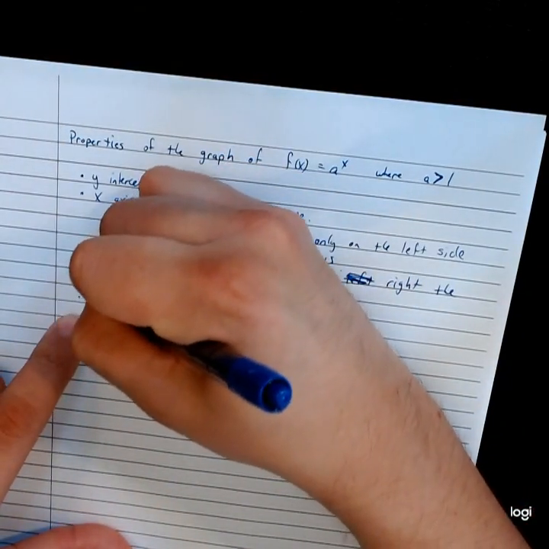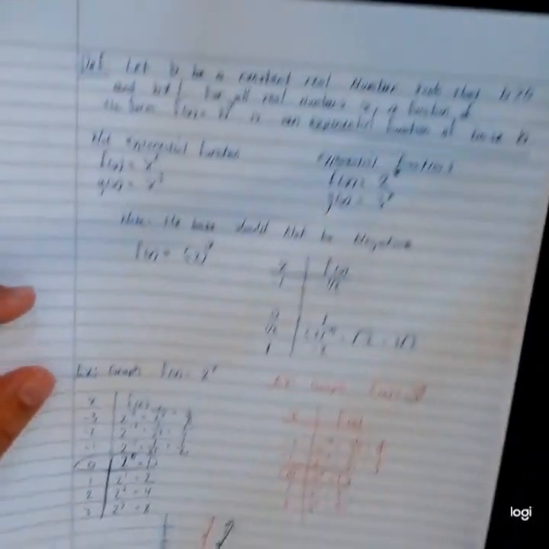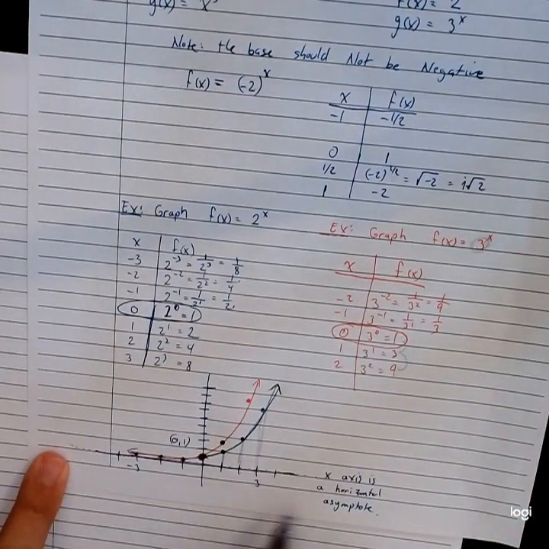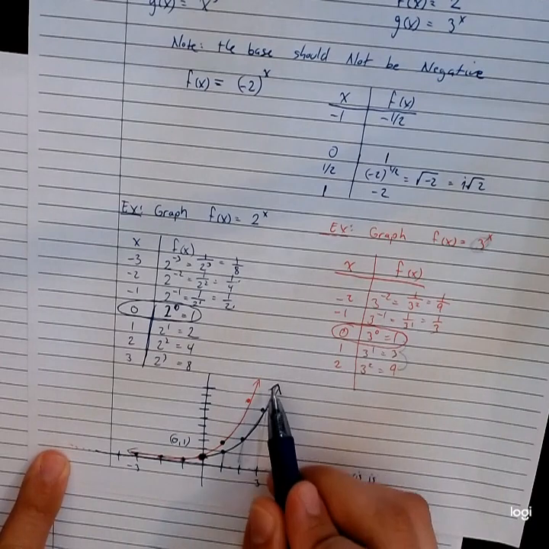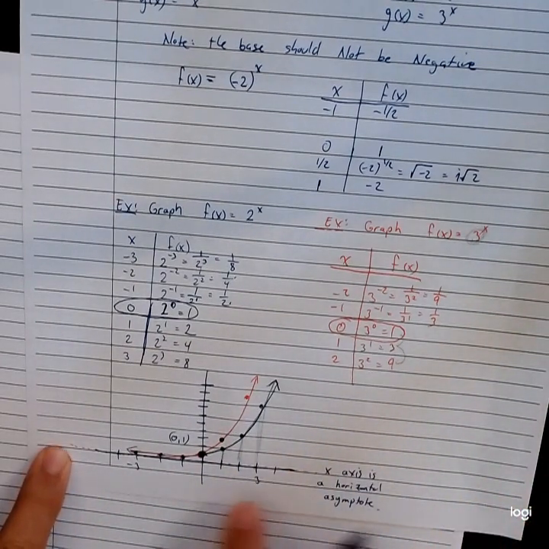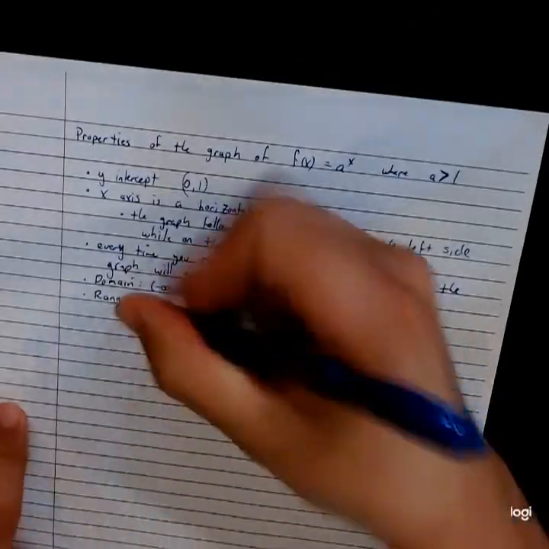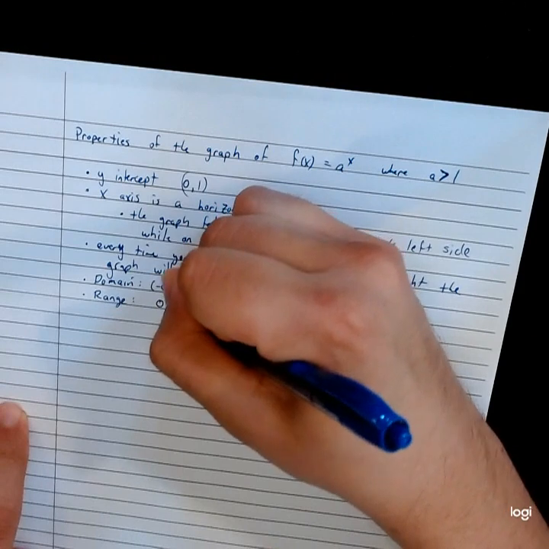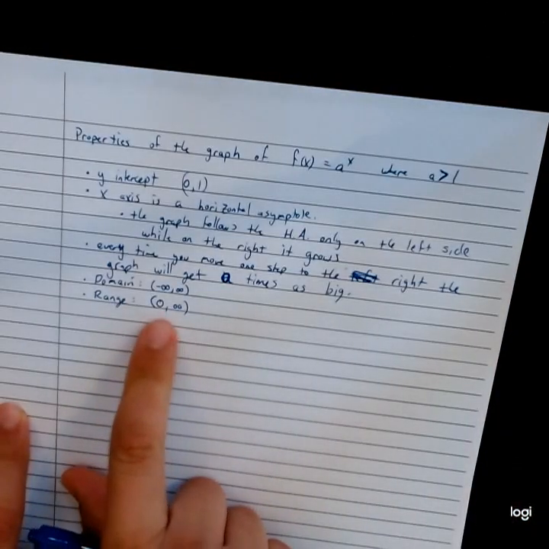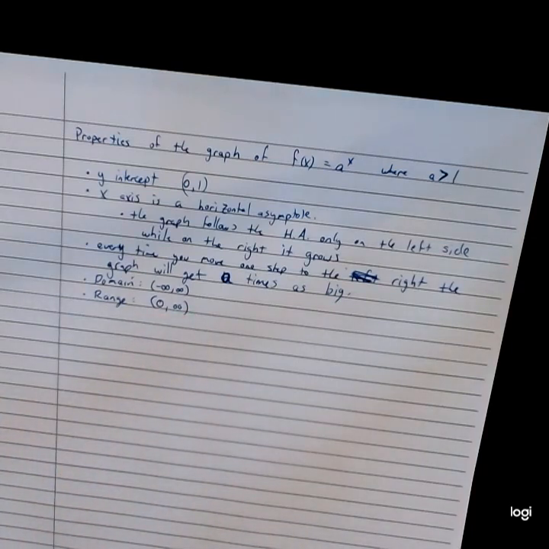But notice that your range is not going to go on forever in both directions, because here, no matter which one of our graphs we had, we saw that the x-axis was a horizontal asymptote, and we saw that the graph stays above that horizontal asymptote. So the range is from 0 only going up. So our range is from 0 to infinity. Notice we don't ever actually reach 0, right? We stay just above the line, and so the range is from 0 to infinity with round parentheses on both.